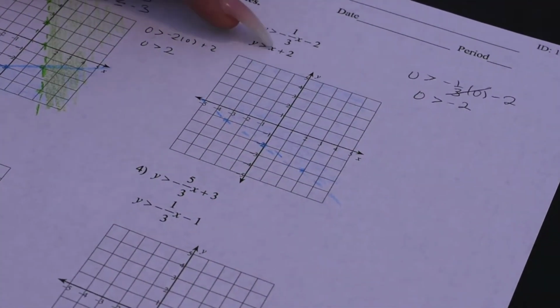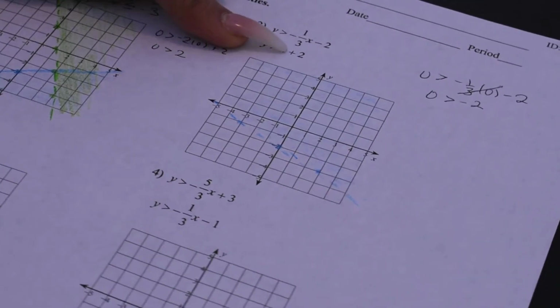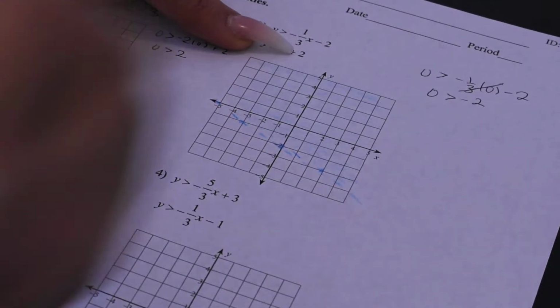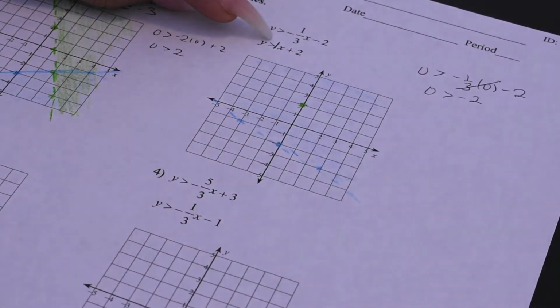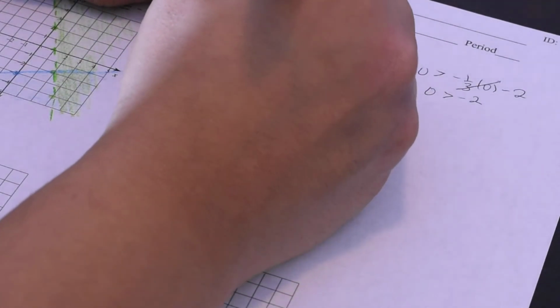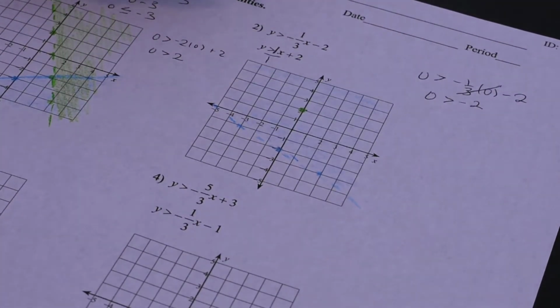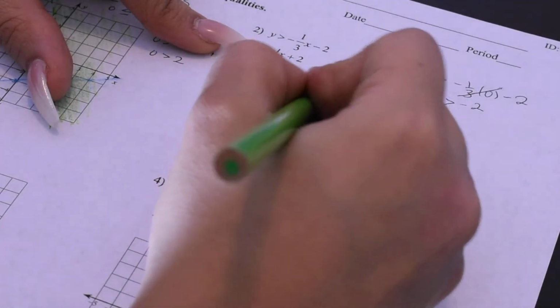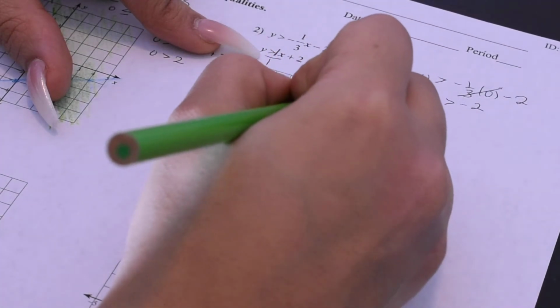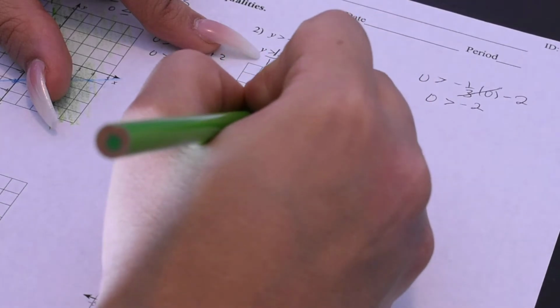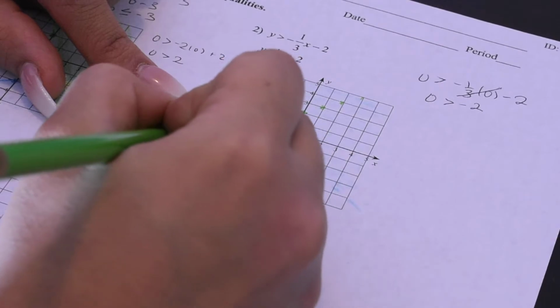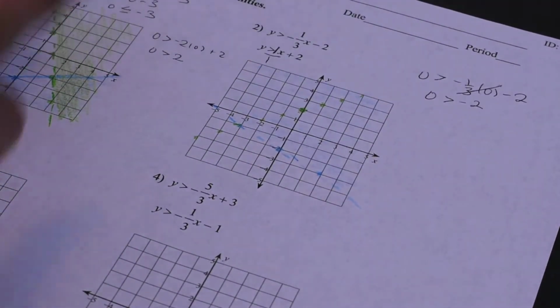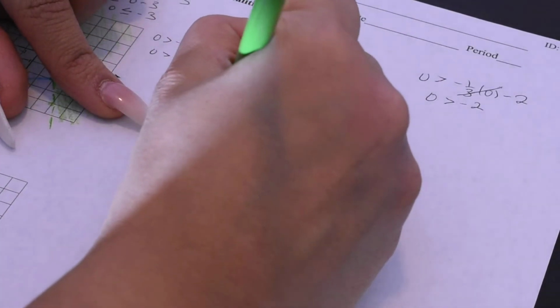All right, now I go to my next one. Y is greater than x plus 2. Start at my y-intercept, which is 2. And x plus 2, there's an invisible 1 in front of that x. So your slope is not 0, it's 1, and I'll put it over 1. So that means I'm going up 1 to the right 1, up 1 to the right 1. Then down 1 to the left 1, down to the left, down to the left. I know it's a dash line.